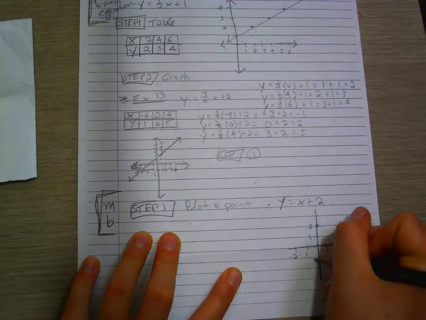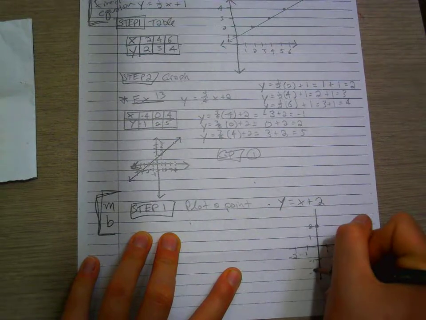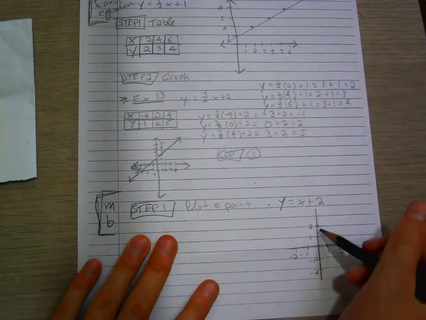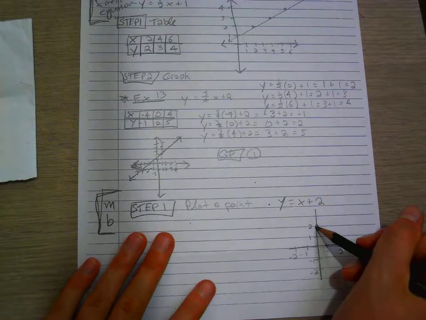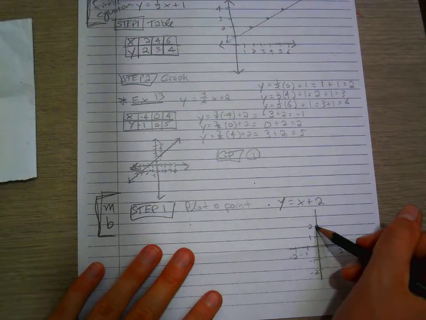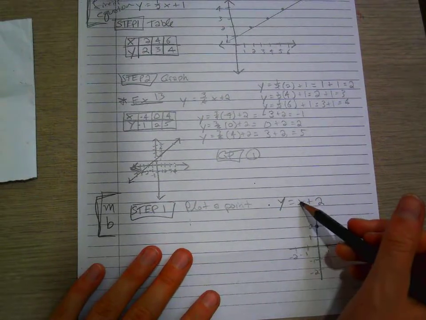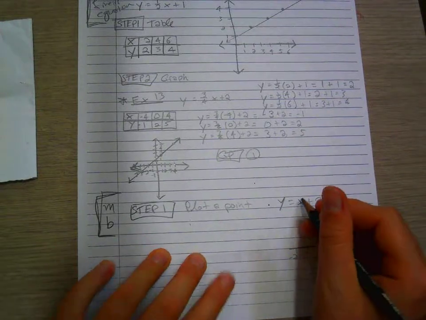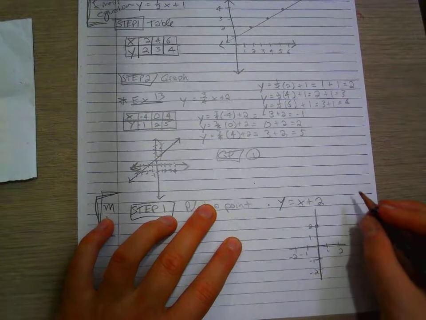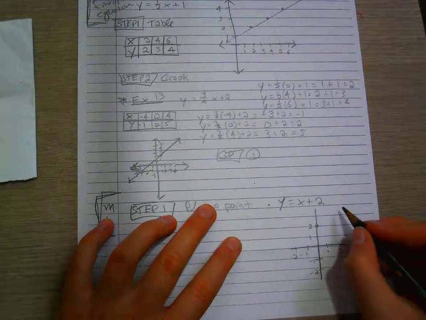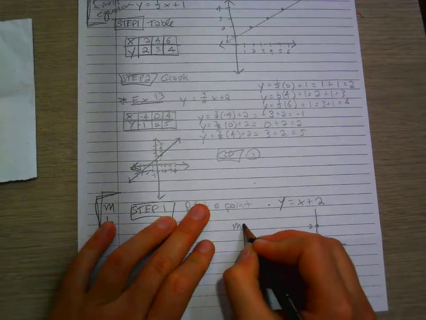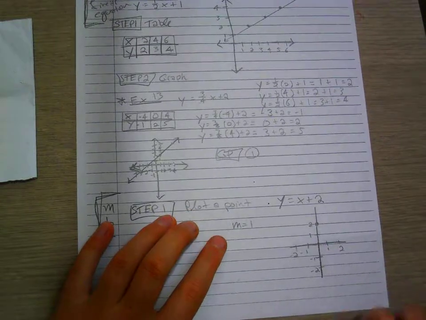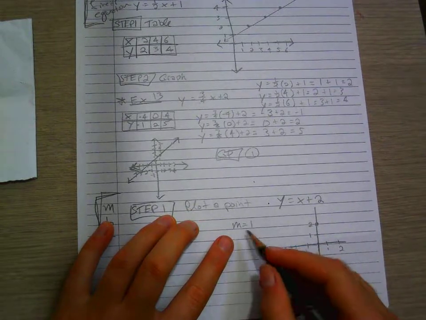Okay, so if I already know that, instead of picking another point and saying 1 plus 2 is 3, you could do that. Or you could just say, okay, the slope is 1, so m equals 1. That means the rise is 1 and the run is also 1.